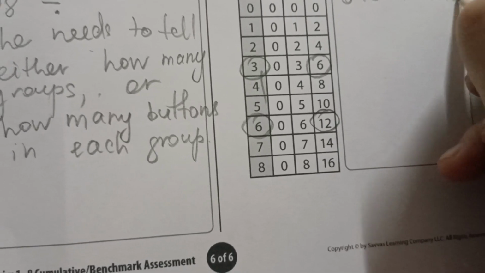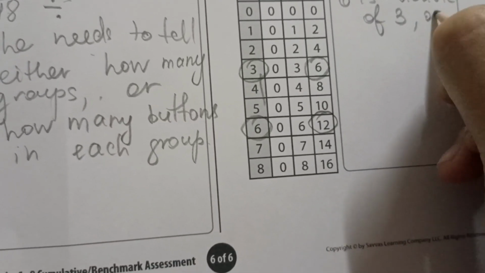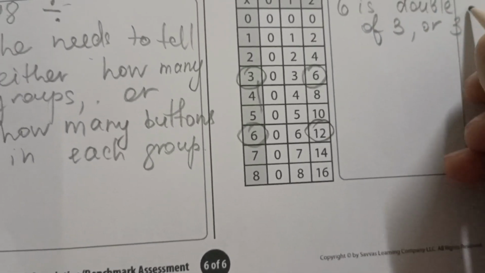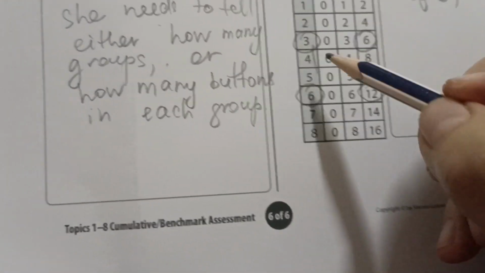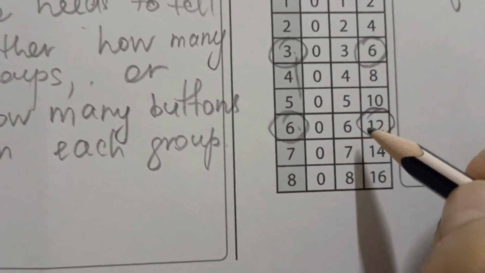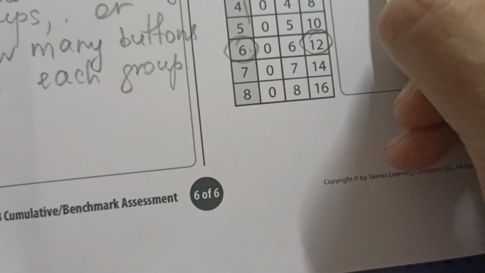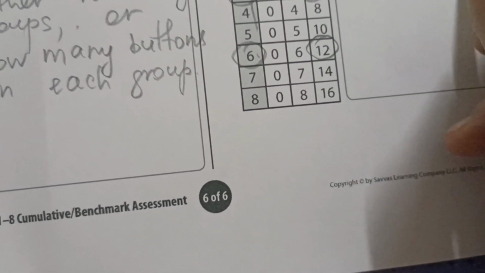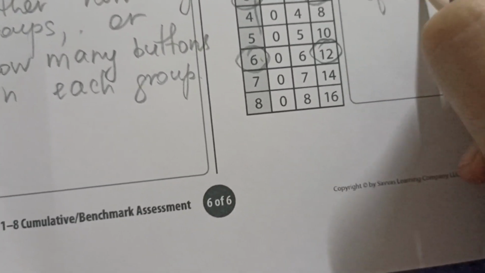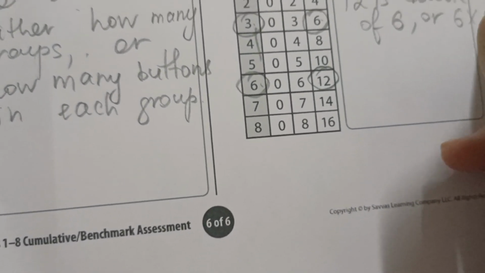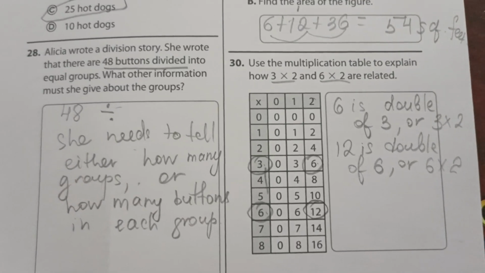6 is double of 3, or 3 times 2, okay? So 6 is double of 3. Can you notice that 12 is double of 6? Yes, 12 is double of 6, or 6 times 2. This is the explanation of the pattern. Okay, that's it.